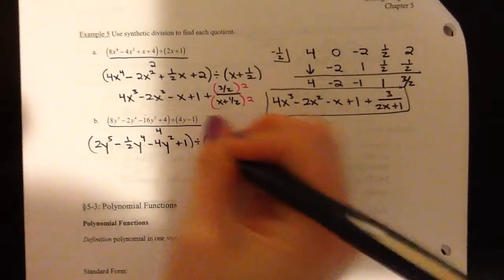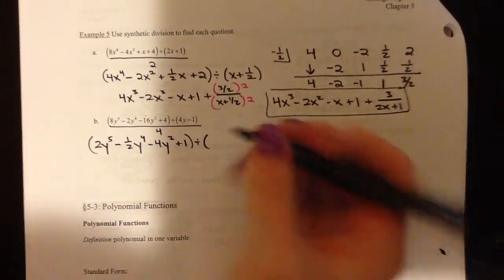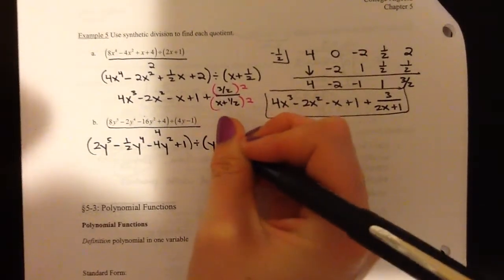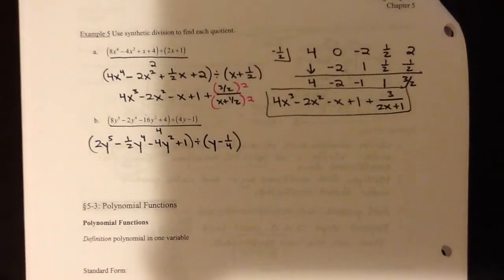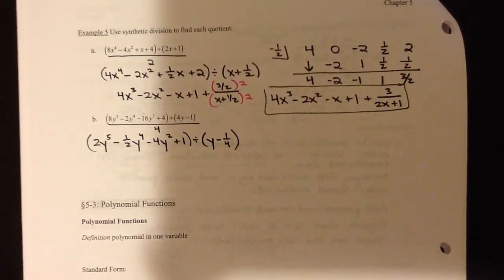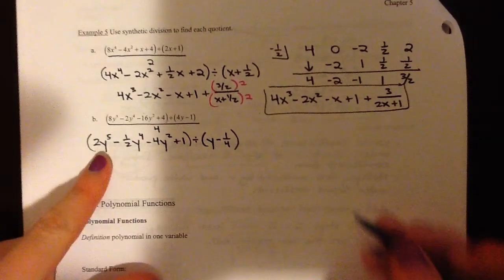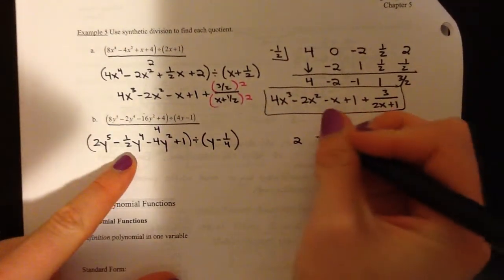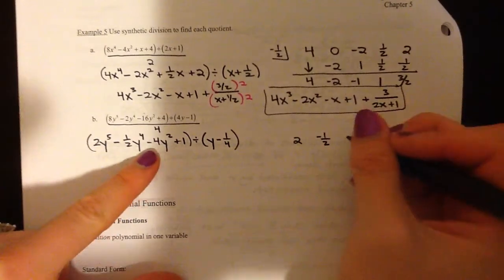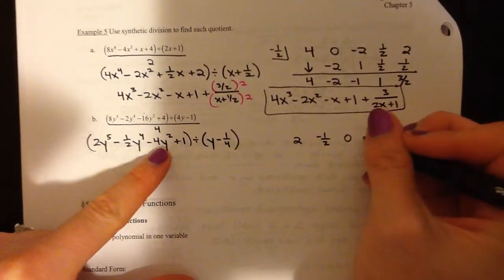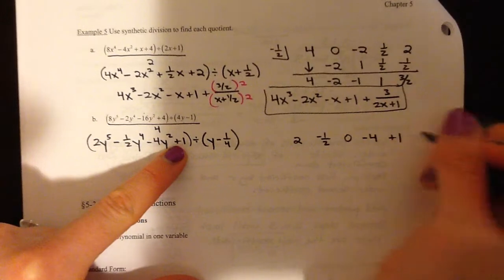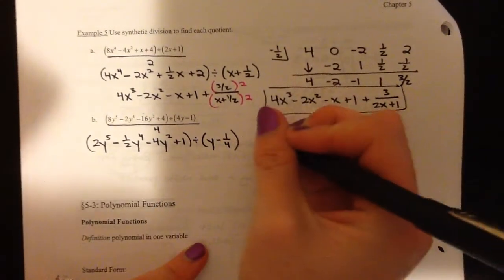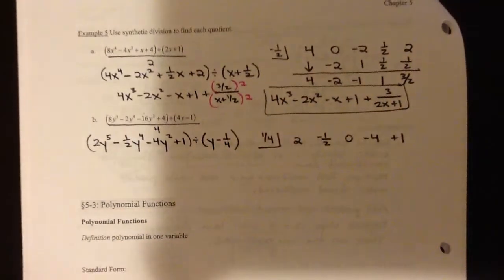And then divide these things by 4. 4y divided by 4 is just a y, which is exactly what I needed. And then minus 1/4. Okay, 1 divided by 4. So again, that's my new rearranged version. So I'm going to set it up the same way. I've got a 2 as my first coefficient, then a negative 1/2. I don't have a y cubed, so I write a 0. Then this is a negative 4. This is a positive 1. And then I put the opposite of this in a box, so a positive 1/4.